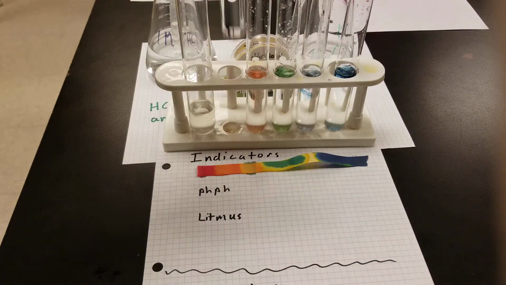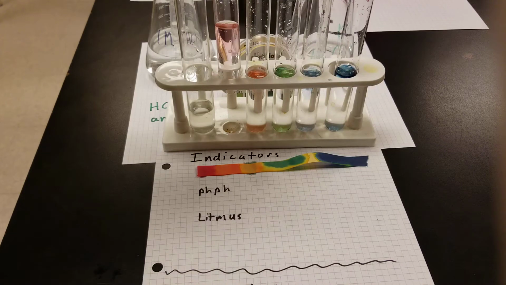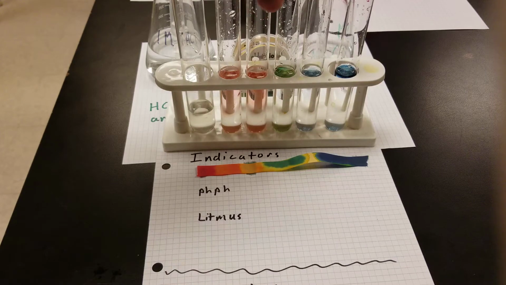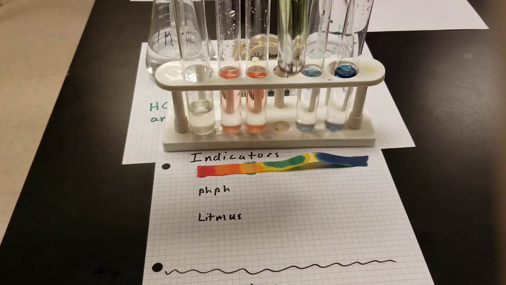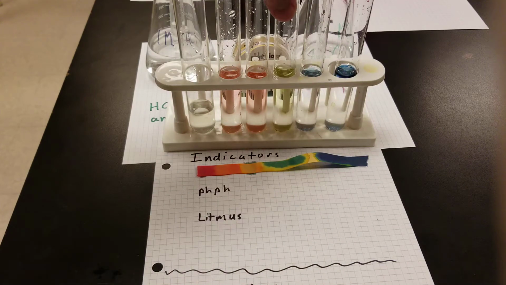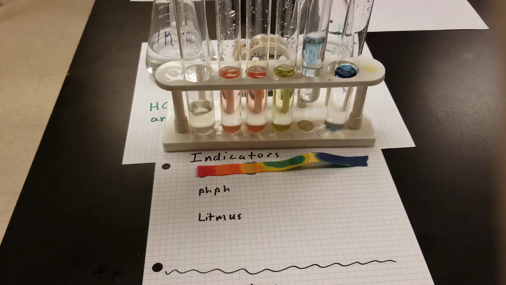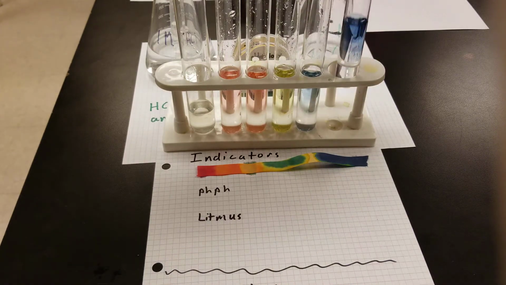So the one on the left is the most acidic solution, and it turns the most reddish in color. This guy is slightly less acidic, more dilute solution. This one is nearly neutral solution, so it stays about a green color. And these guys are slightly less basic and slightly more basic solutions.